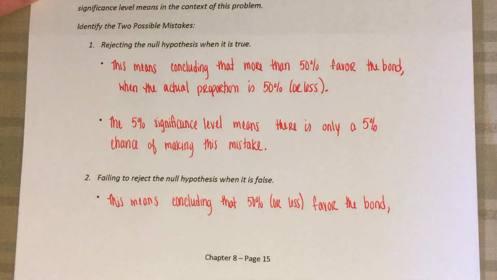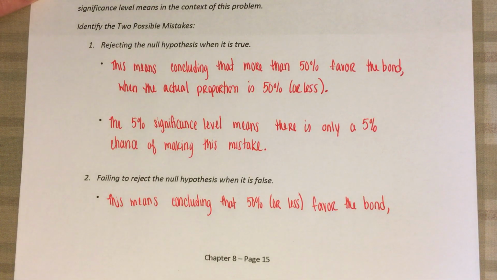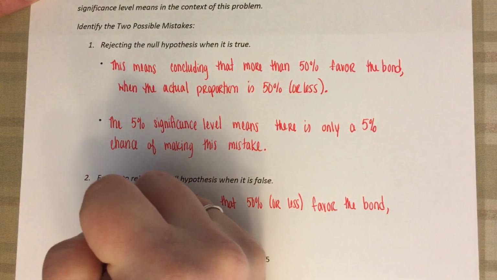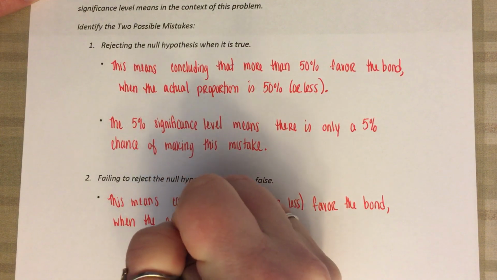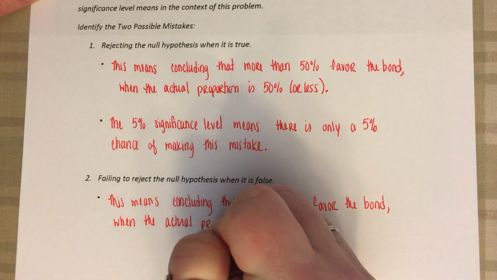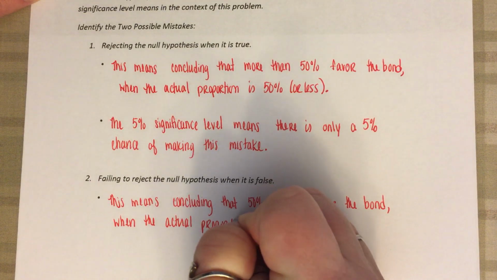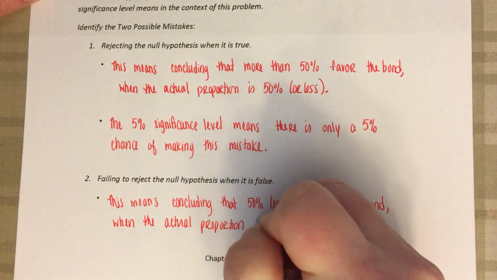Failing to reject the null hypothesis means that we would assume that they're the same. So that means that 50% or less favor the bond when the actual proportion is more than 50%.